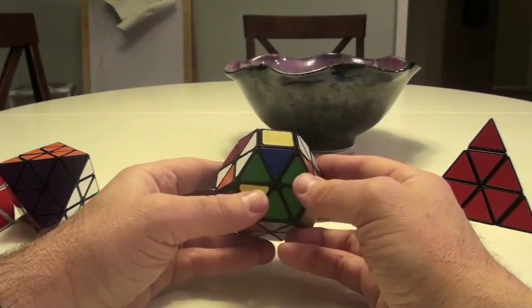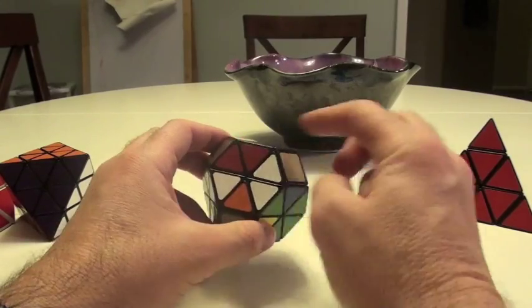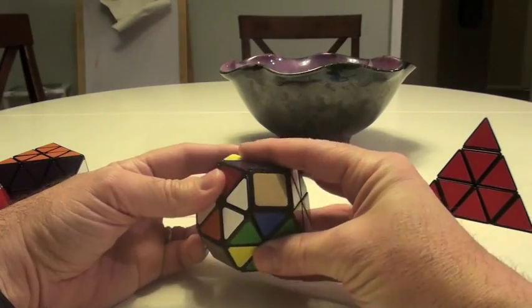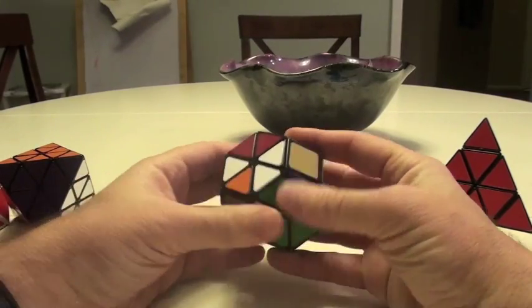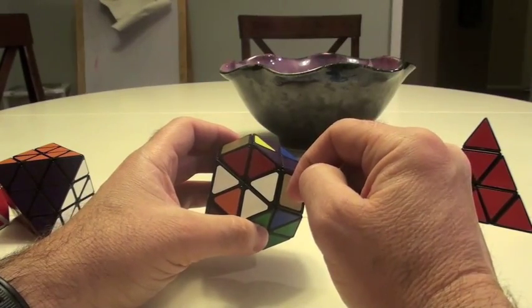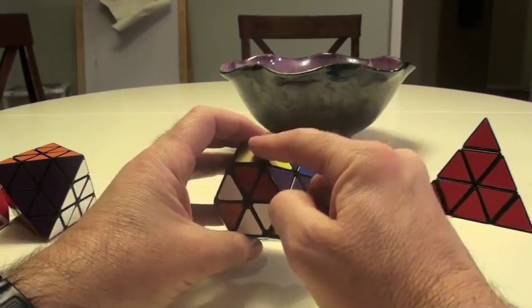So the question is, what happened? How did this happen? Well, I explained the theory that basically states that I was using these to calibrate the puzzle, but I calibrated it wrong. I couldn't use these anymore.